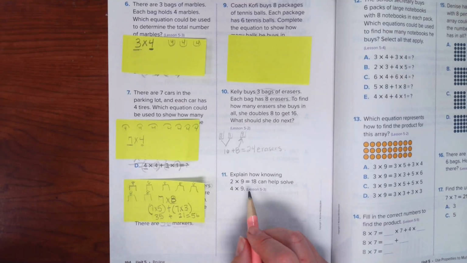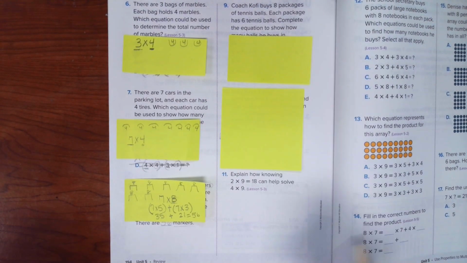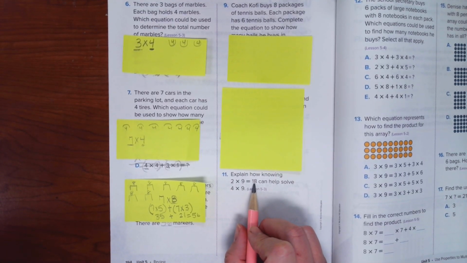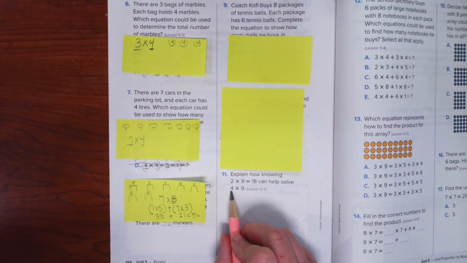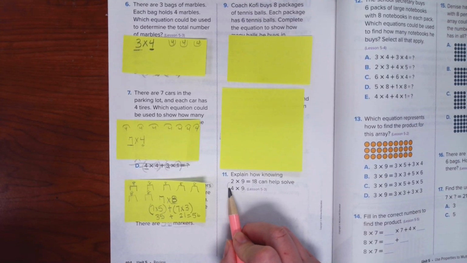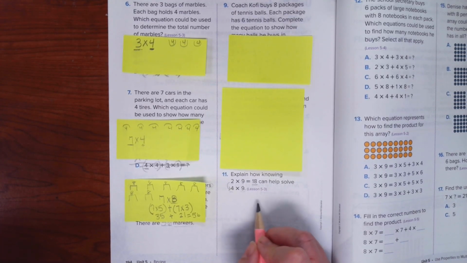Explain how knowing 2 times 9 equals 18 can help solve 4 times 9. Oh, we're going to double it again, aren't we? Because we doubled the 2 to get to 4. So I can double the answer, the product, to get to the product of 9 times 4.